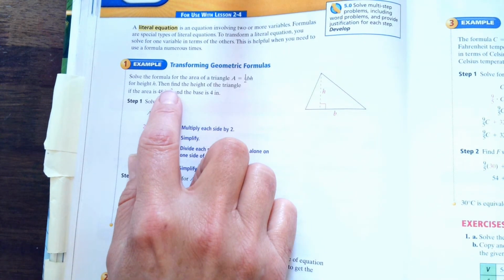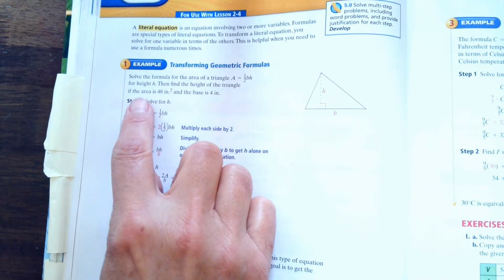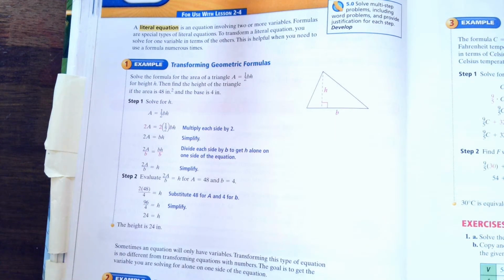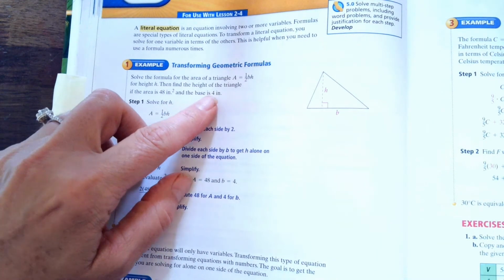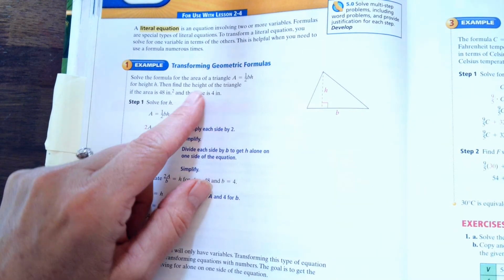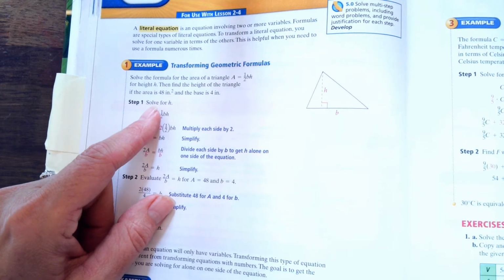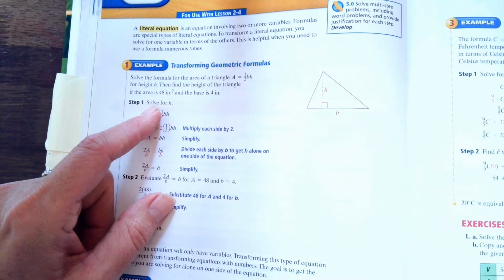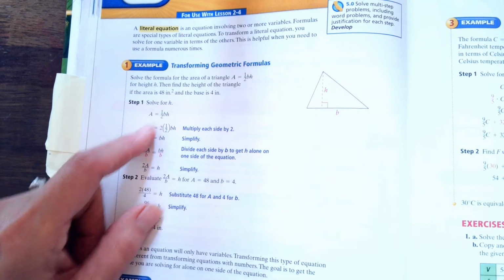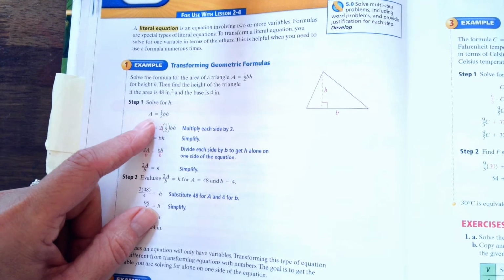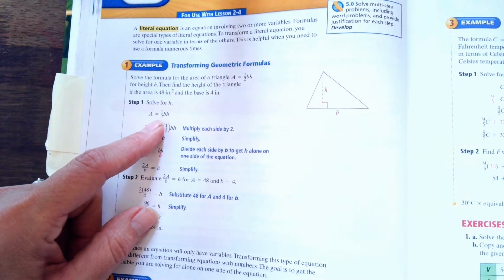Then you're going to find the height of the triangle if the area is 48 inches squared and the base is 4. So they're giving you 2 out of 3 of the components that you need. What they didn't give you was height, so you're solving for height. So you're going to put the formula, area equals 1/2 base times height.